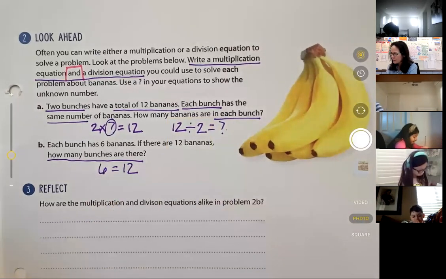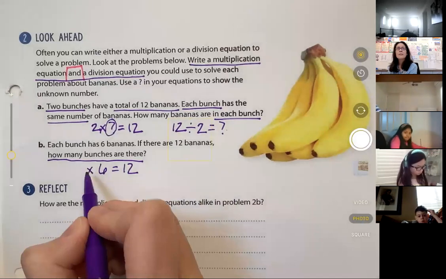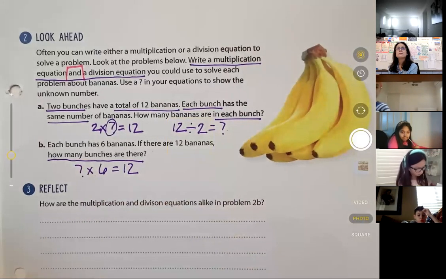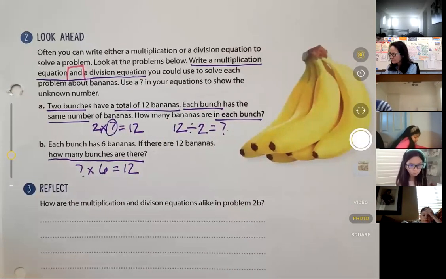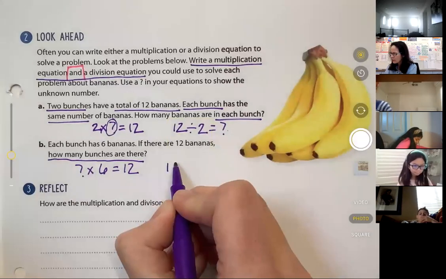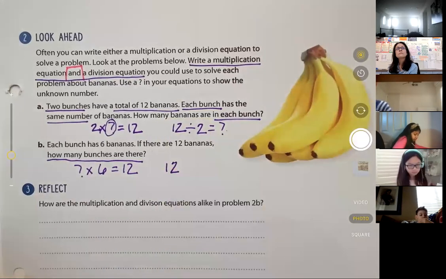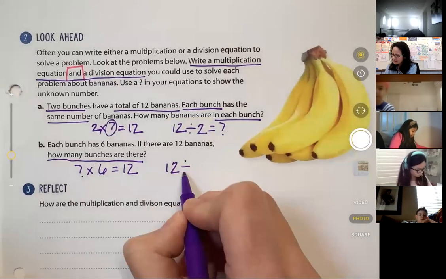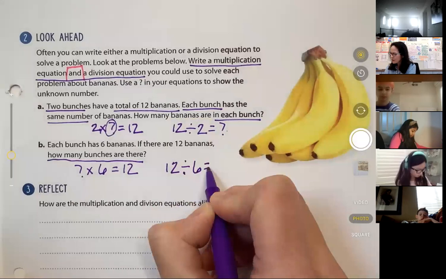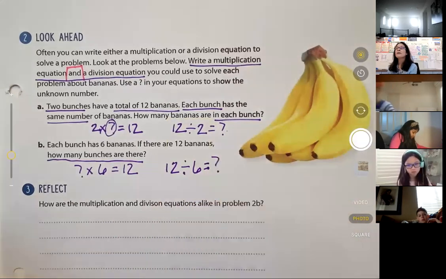What I don't know is how many bunches there are. If I look at it from division, I could say, I have 12 total bananas. I know that there are 6 in each bunch. Again, what I don't know is how many bunches there are.